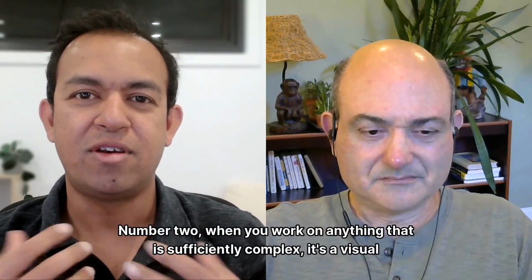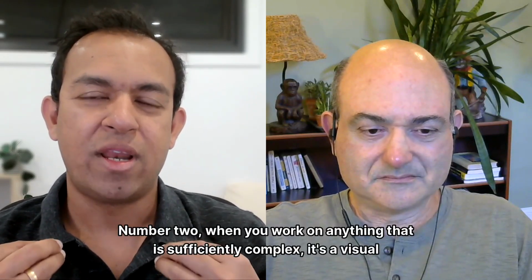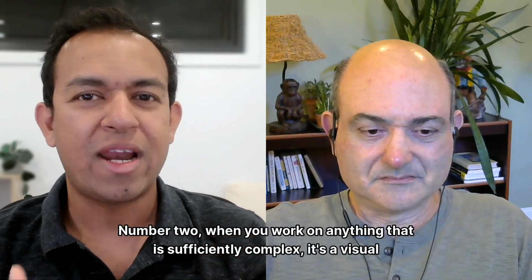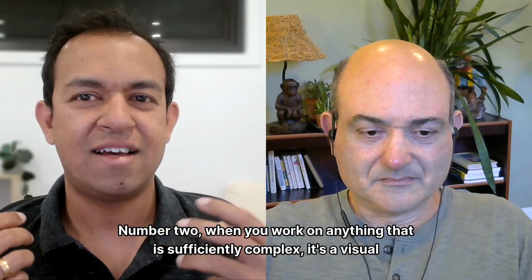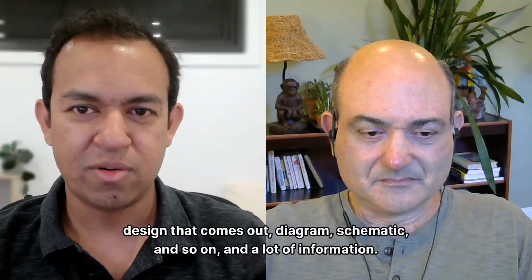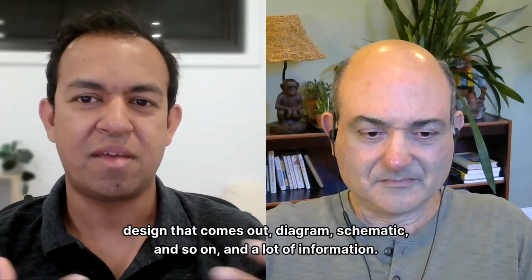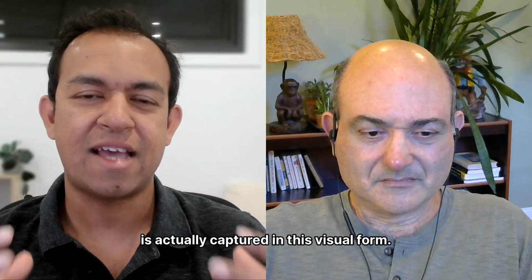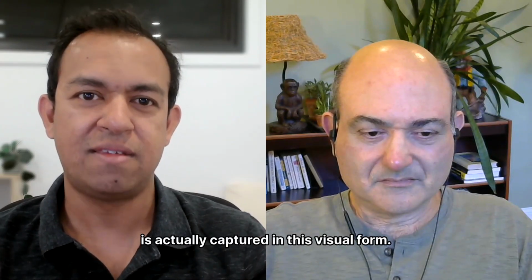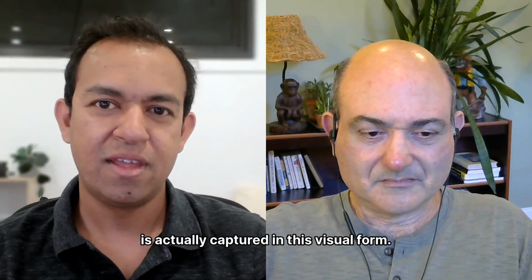Number two, when you work on anything that is sufficiently complex, it's a visual design that comes out, a diagram, a schematic, and so on. And a lot of information is actually captured in this visual form.